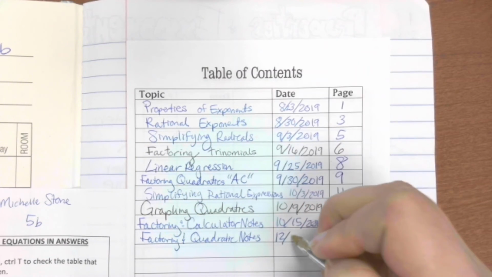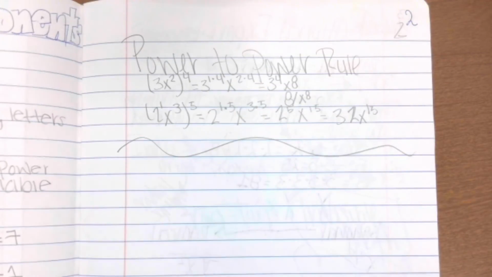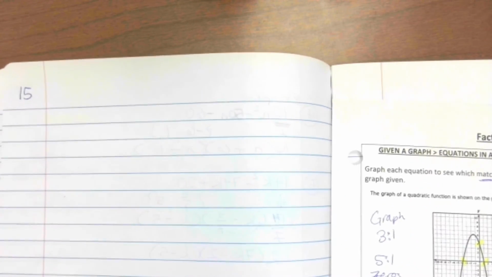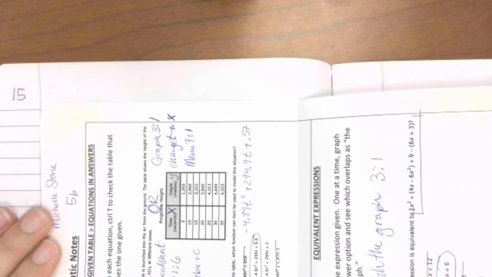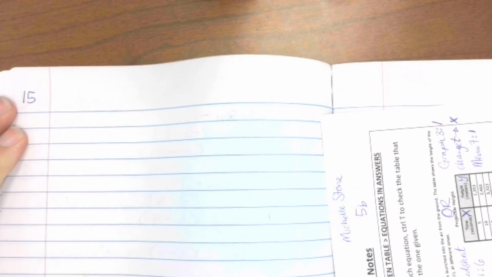Today is the 2nd. So I'm going to go ahead and glue this in on page 15. And I'm going to glue it in like this, so that if I leave it open and I close my book, it automatically closes for me. And it should be pretty easy.